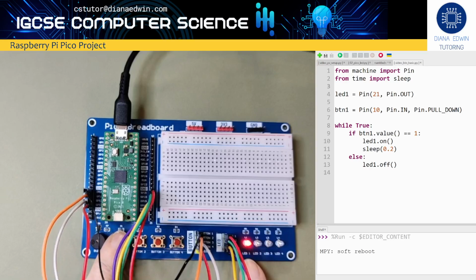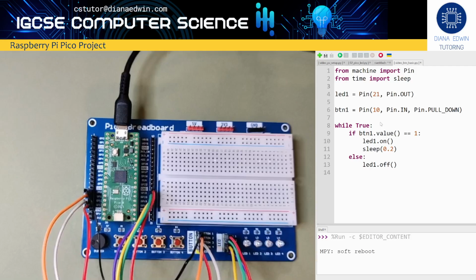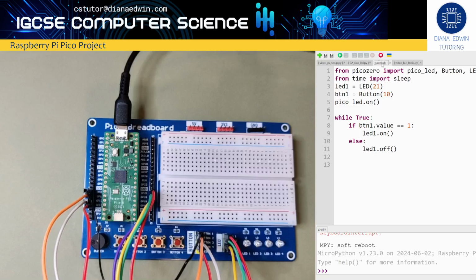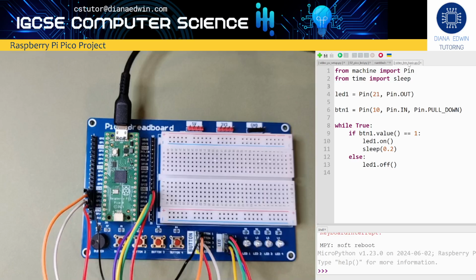So if I'm pressing it, the LED is on, and as soon as I release the button, the LED switches off. So that was the code, and if you remember, we were in this little while loop which was just going round and round and round. Let's see if we can create a similar thing then in our new bit of code. So let's see if I can get both these up.